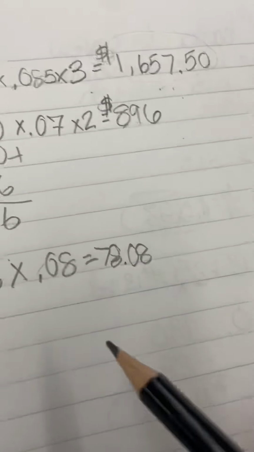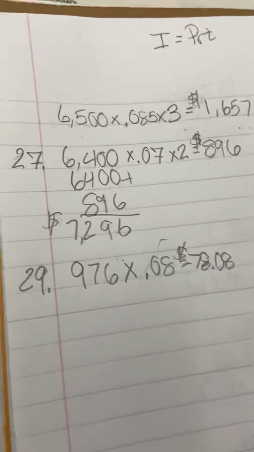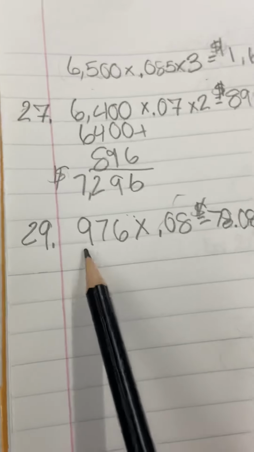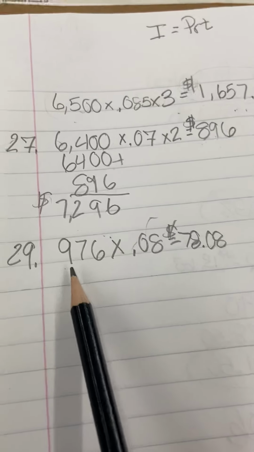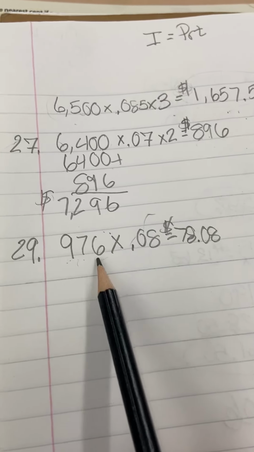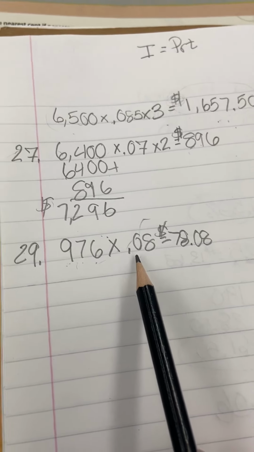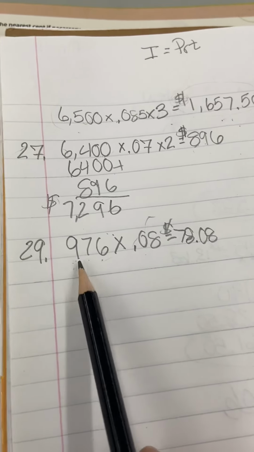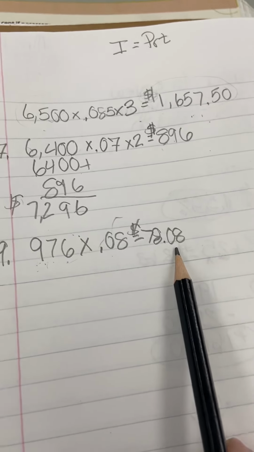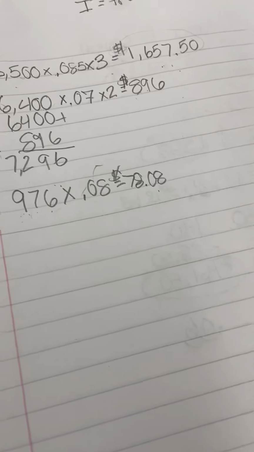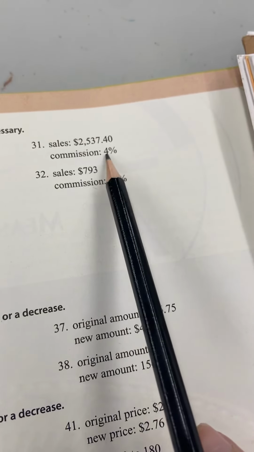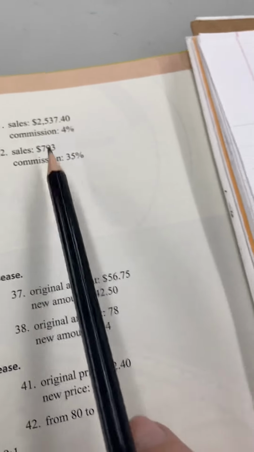So that is how much money you made on commission. In other words, if I sold you something, say I was going around selling blinds, and I sold you blinds for $976, and I made an 8% commission on that. That means because I sold that to you, I made $78.08. But don't worry, I don't sell blinds, so you don't have to worry about that. Okay, so that's all you have to do for these 4. Change this to a decimal and multiply. Change that to a decimal and multiply.